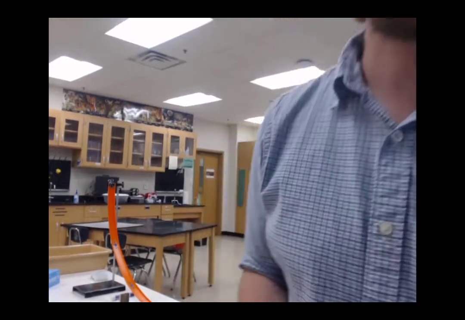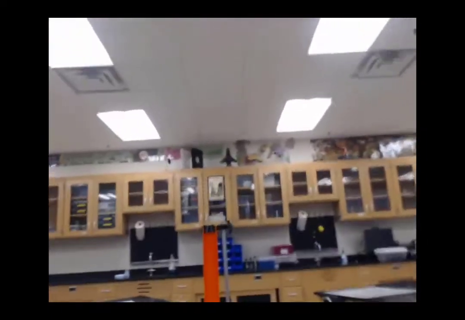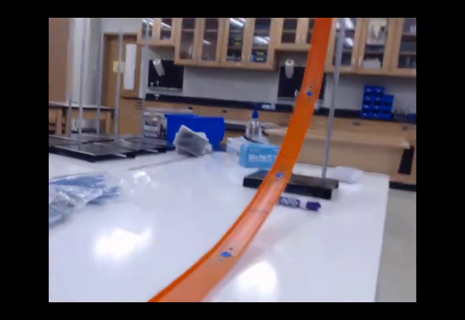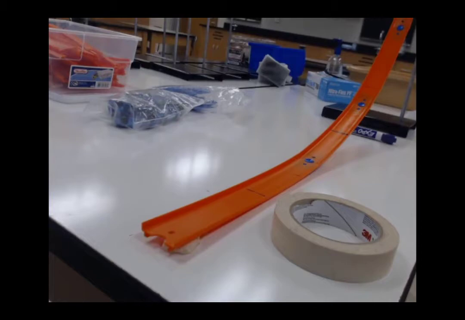Take a look at the lab setup real quick for those of you who are playing the home game, so to speak, and you're not able to come into class to do this one. We have our Hot Wheels track set up here, coming right to the edge of the table. We like to leave a little space there to ensure that the car leaves horizontally. I'm going to release the car. I'll do just 3 trials.